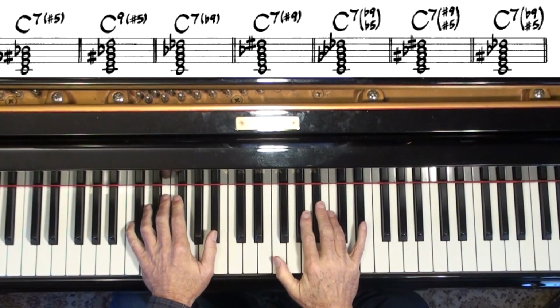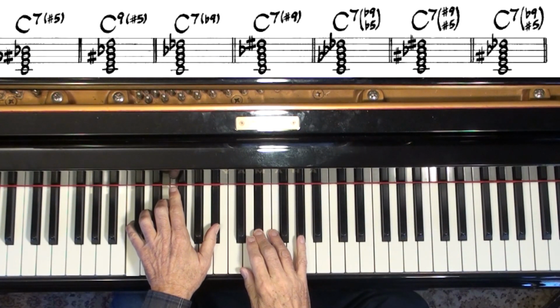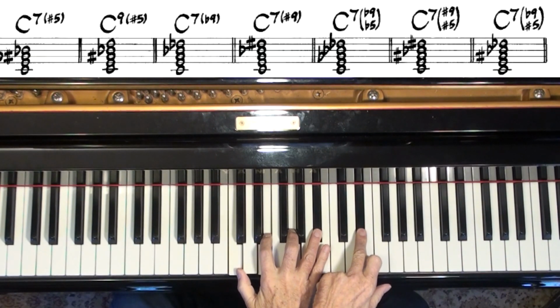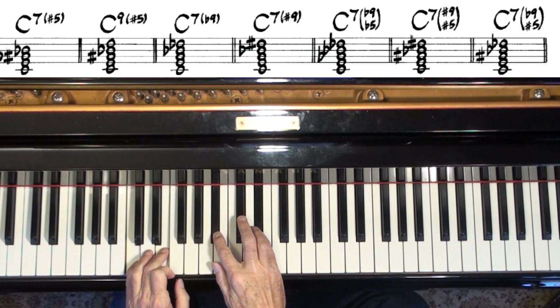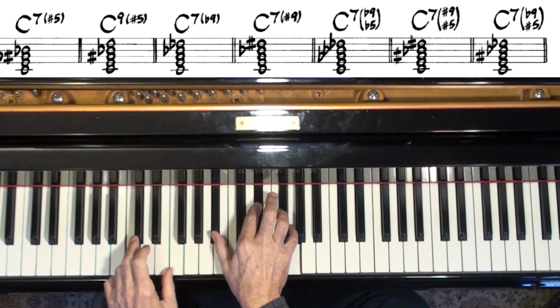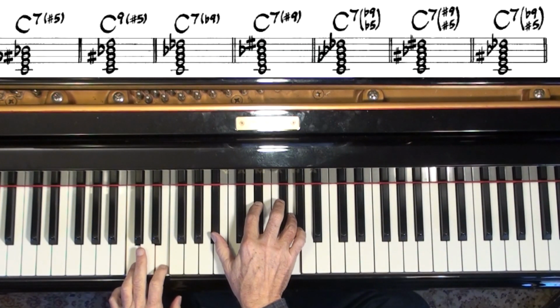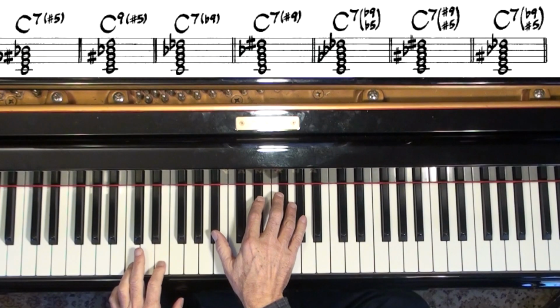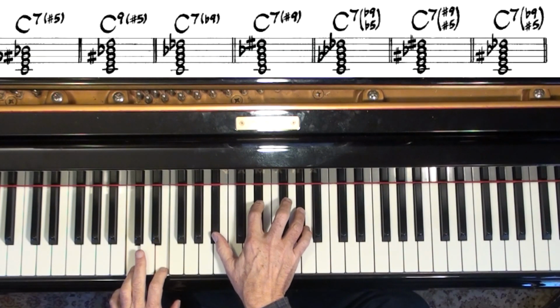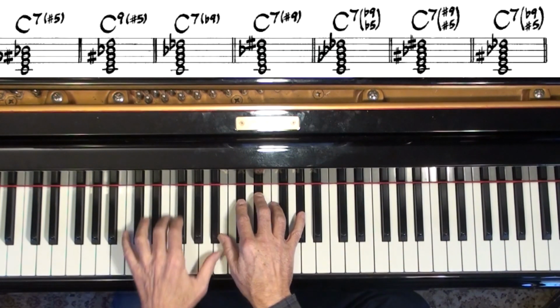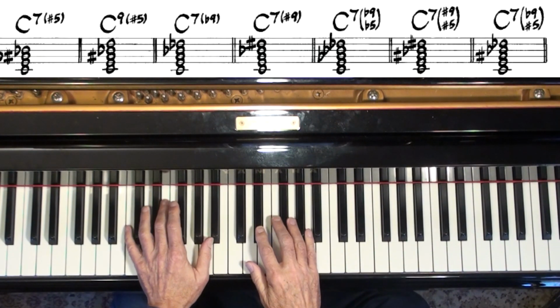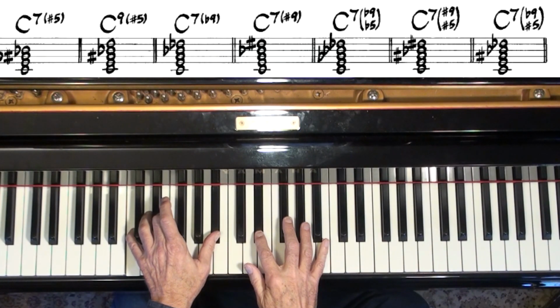All right, C7 with a sharp 9. All right, they show it. Typically, you might leave the 5 out. Just have it like that. It's a little more open sounding. And you can put the 5 up on top if you want to. It's an altered dominant, so you could add a flat 13. You could add a lot of stuff to it, really.